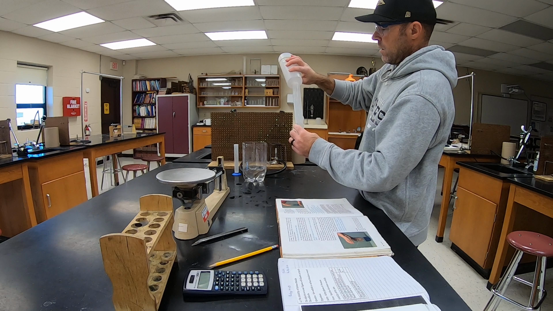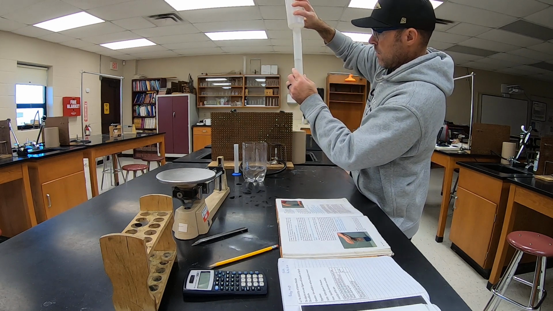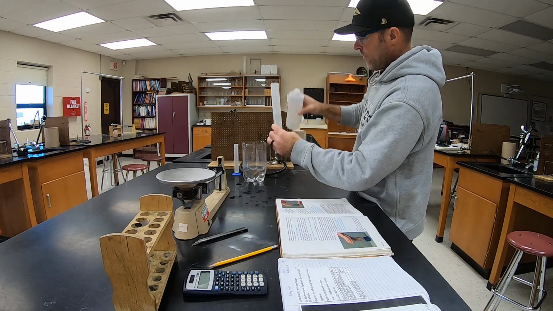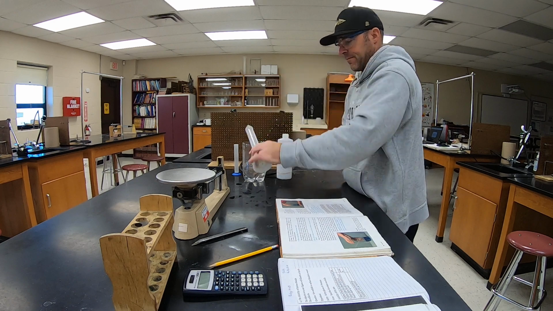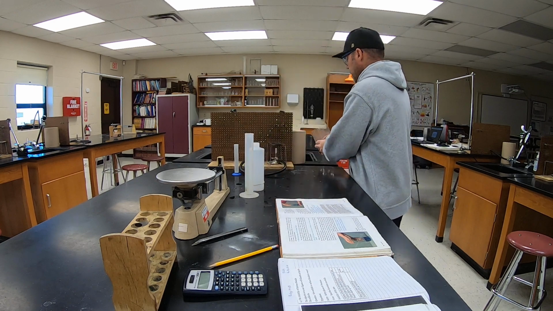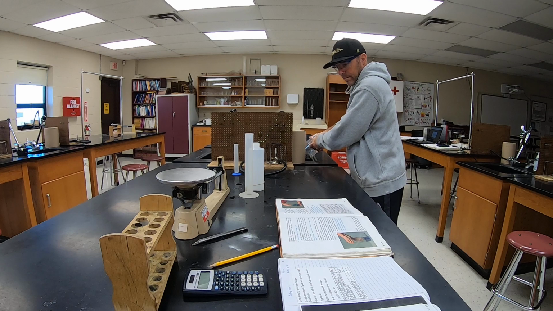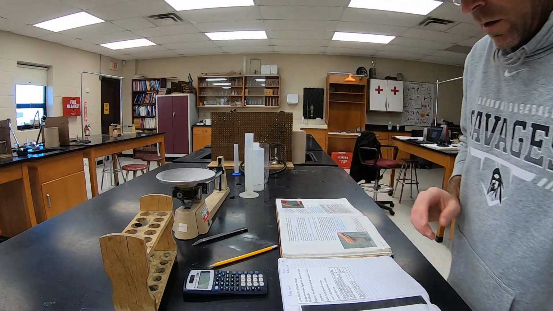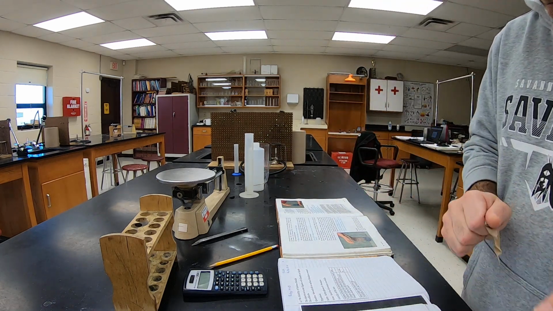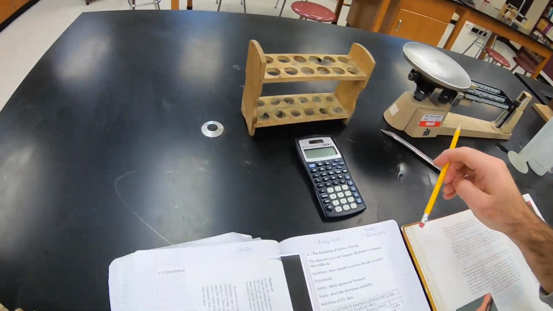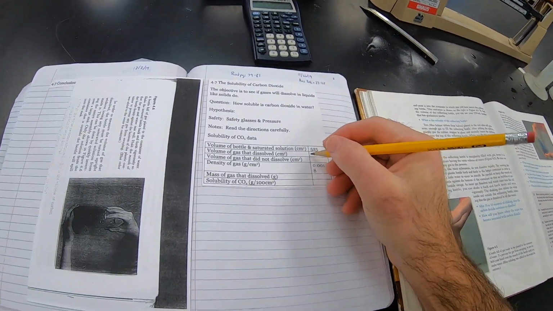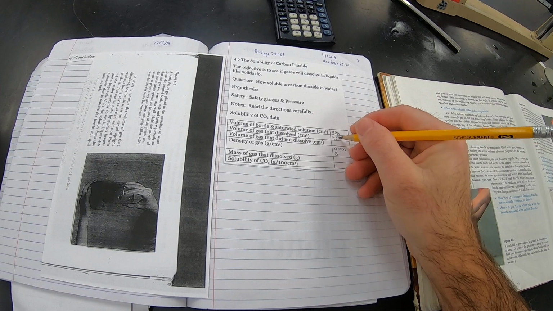There's a little bit more. 455. And so for the volume of gas that dissolved, we're going to put 455.